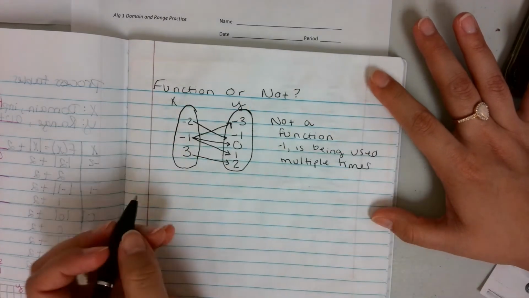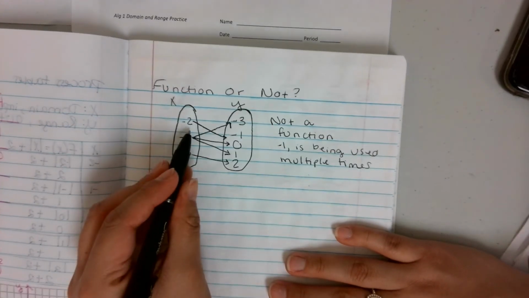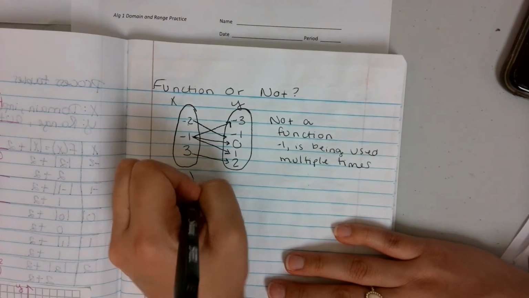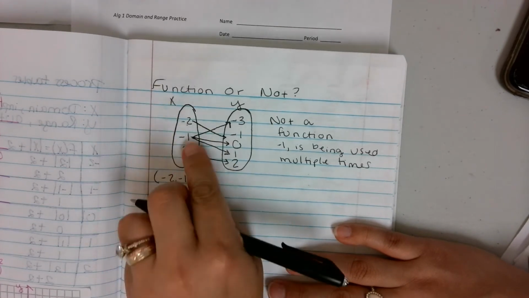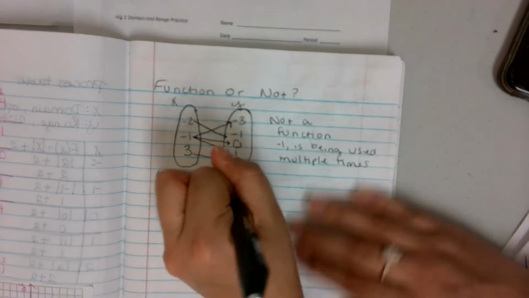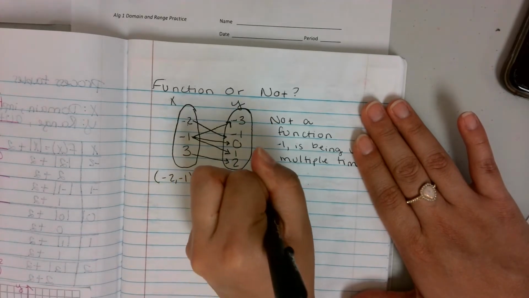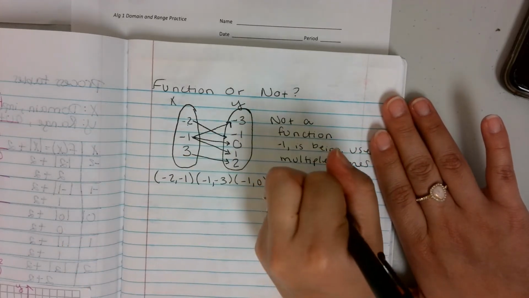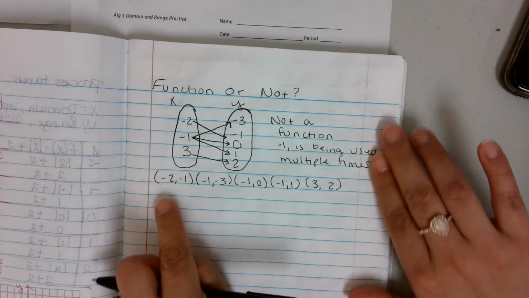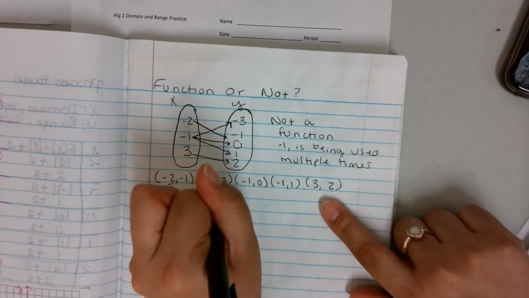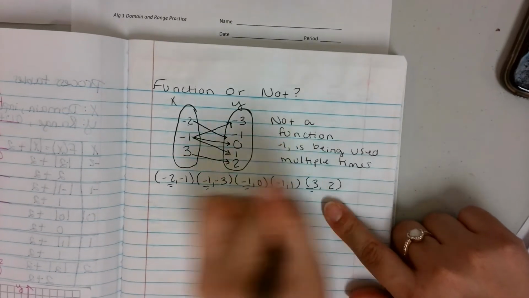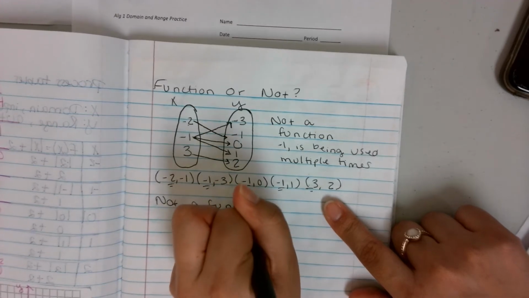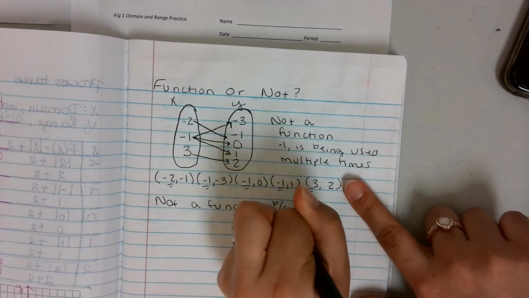I'm going to take this information and I'm going to create some ordered pairs from it. So my first ordered pair is -2, -1. My second ordered pair is -1, -3. I also have -1, 0. And I also have -1, 1. And then I have 3, 2. So we have to establish, is it a function or is it not? So I'm going to look at my x values. It is not a function because my x's are repeating.